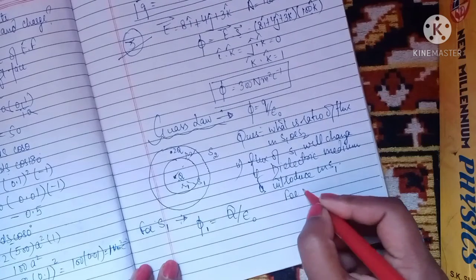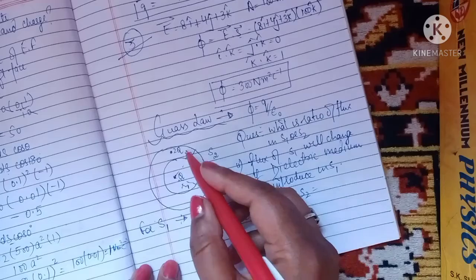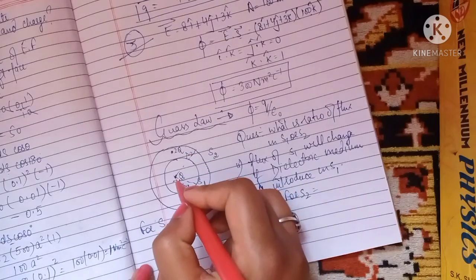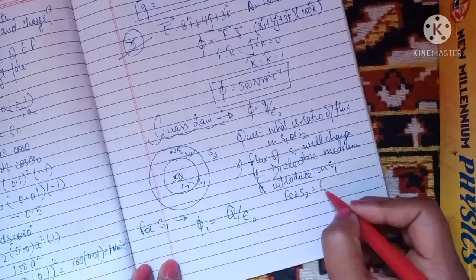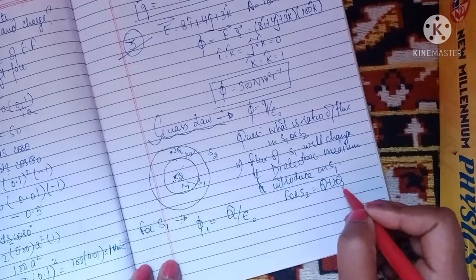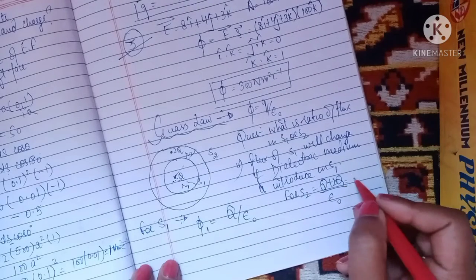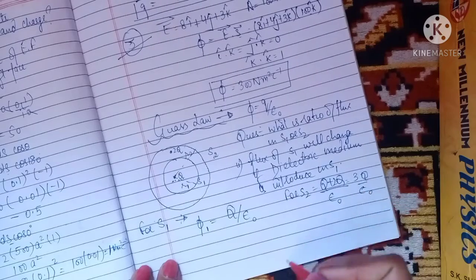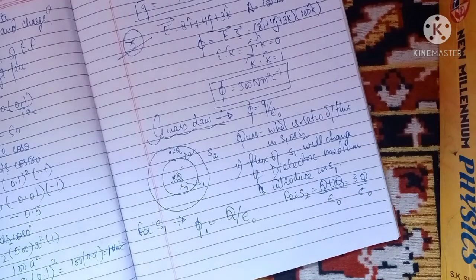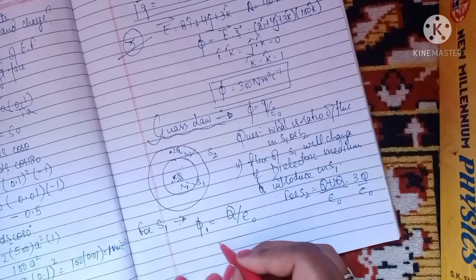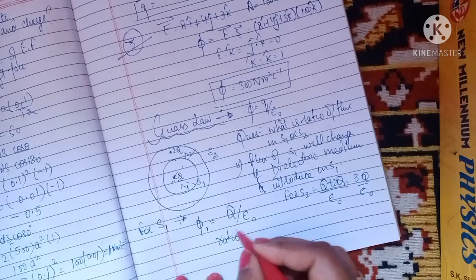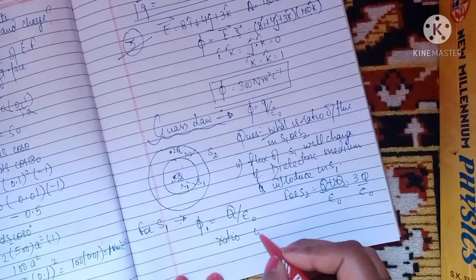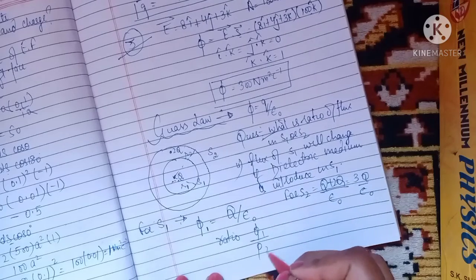And for S2, the previous charge is also included because the center is the same, so it is also present inside. So you will write Q plus 2Q over epsilon naught, that is 3Q over epsilon naught, right? Now, in order to calculate the ratio, as our first part asks us to calculate the ratio between the fluxes, that is phi 1 over phi 2.